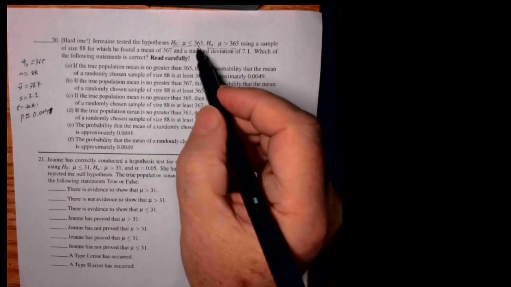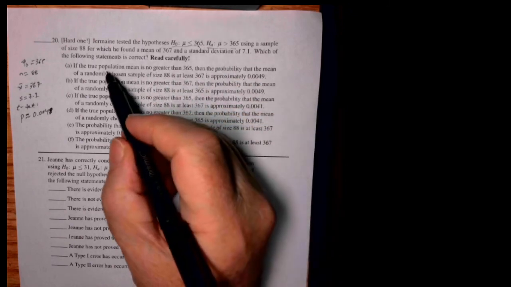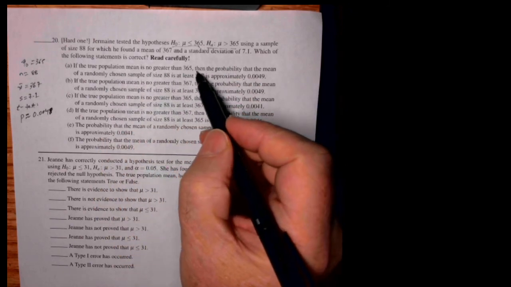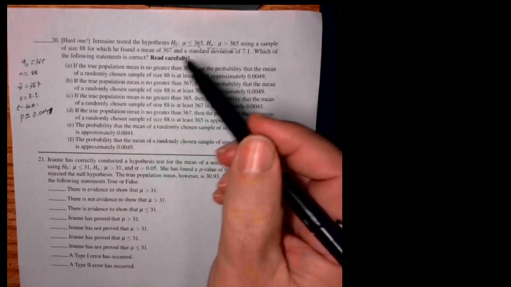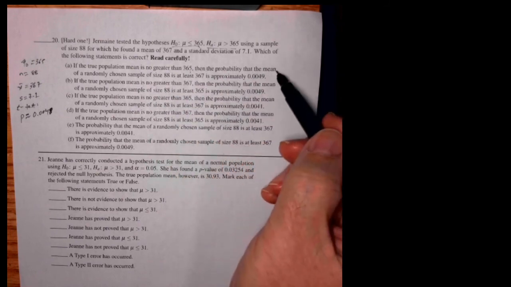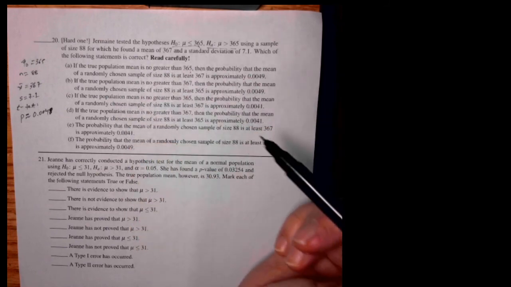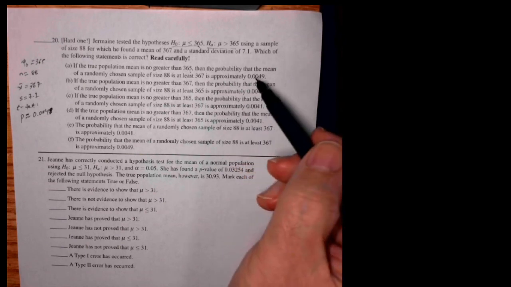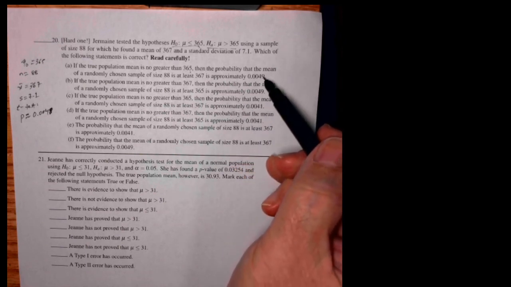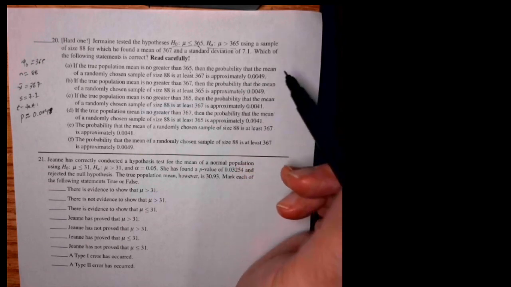Okay, so which one of these answers is true? We'll just start with A and go down. Which of the following statements is correct? A, if the true population mean is no greater than 365, right? So that's the null hypothesis there. He's saying that if the null hypothesis is true, then the probability that the mean of a randomly chosen sample of size 88 is at least 367 is approximately 0.0049.